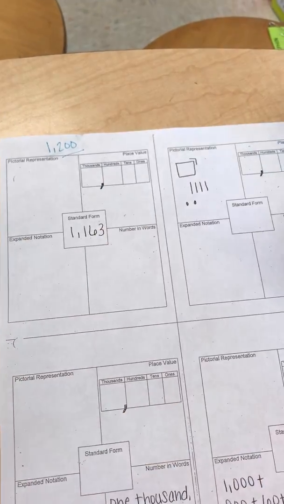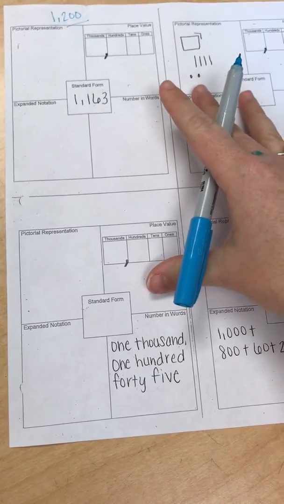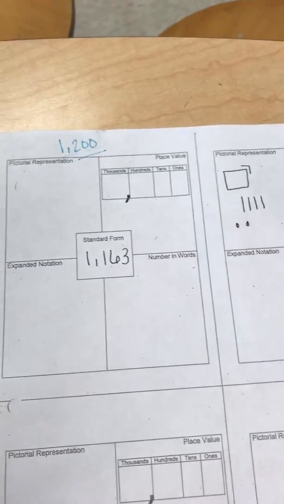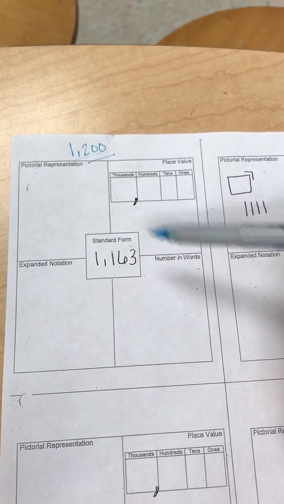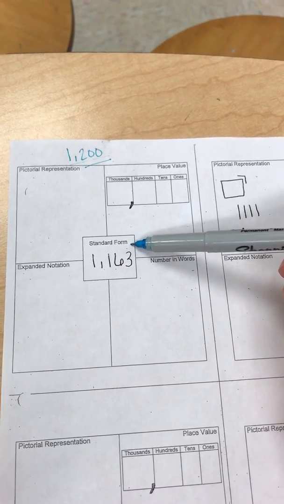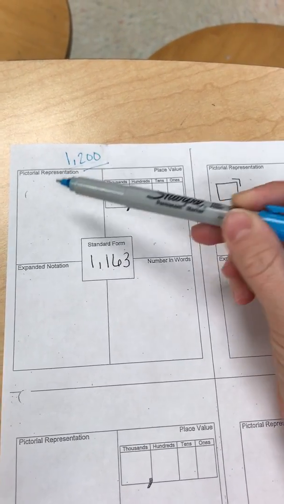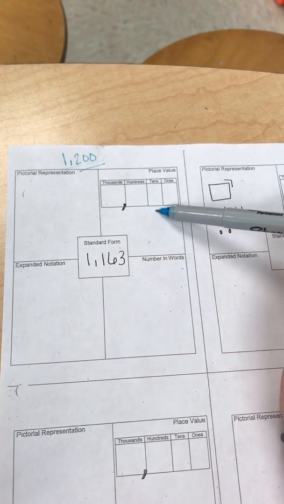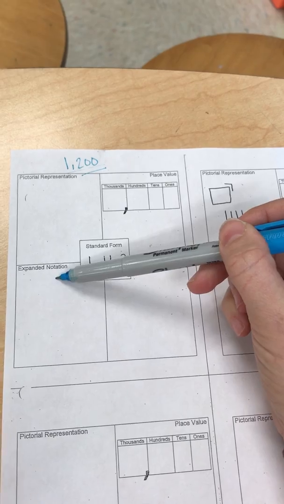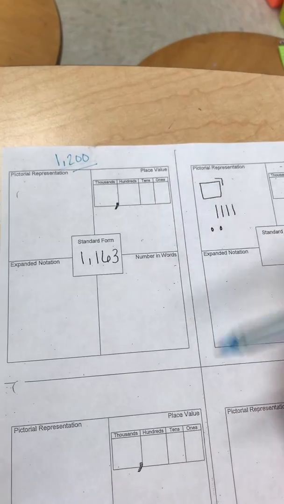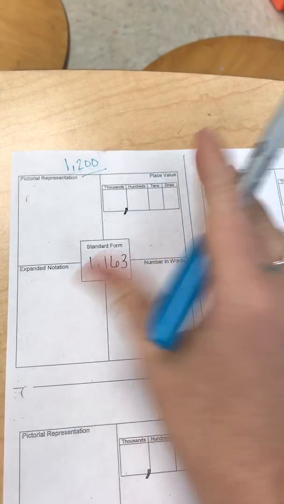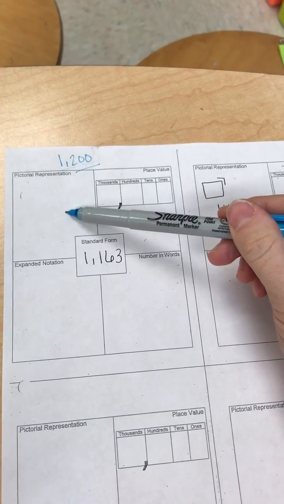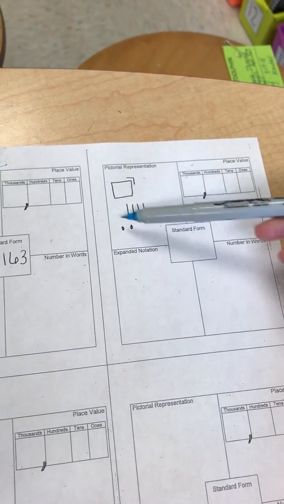So here are some examples of what we will be practicing in class. Our multiple representation chart has 5 sections: standard form, which is how the number is written; pictorial representation, which is a picture; place value; expanded notation; and number in words. And we will talk about each one individually. Pictorial representation is going to be a picture. This is an example of pictorial representation.